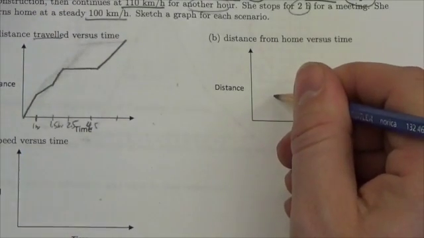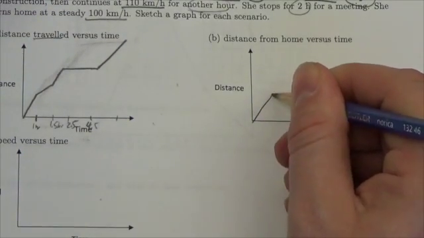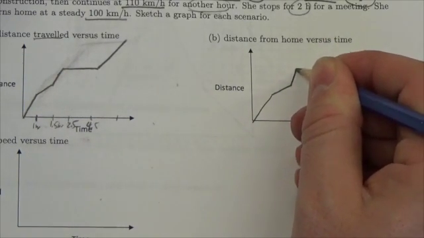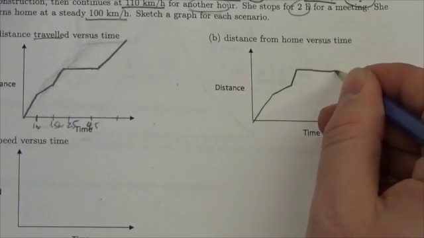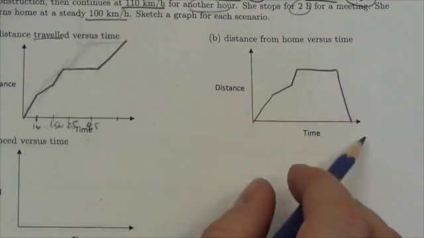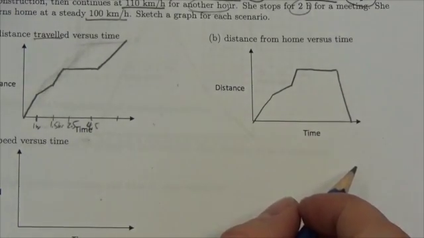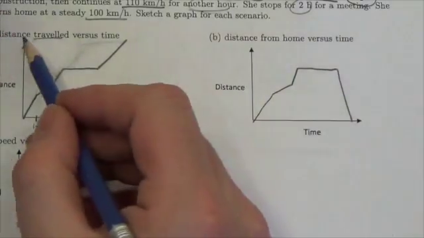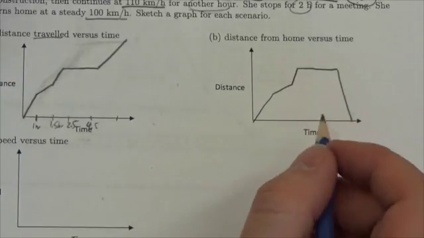It's going to go up, not quite so steep, a little steeper for a couple hours, and then all of a sudden it's going to drop back down fairly steeply. Those are the two scenarios: distance traveled and distance from home.